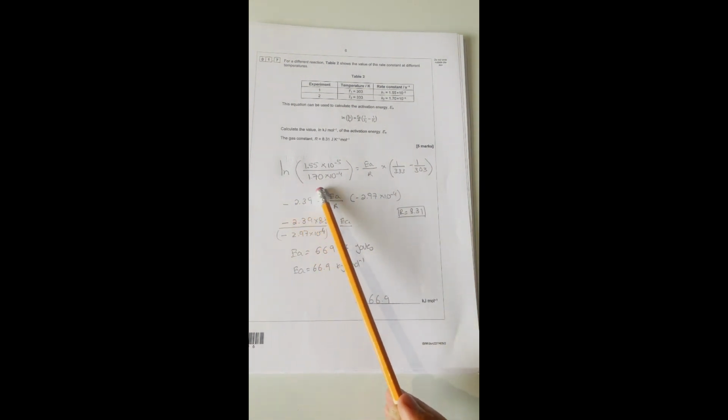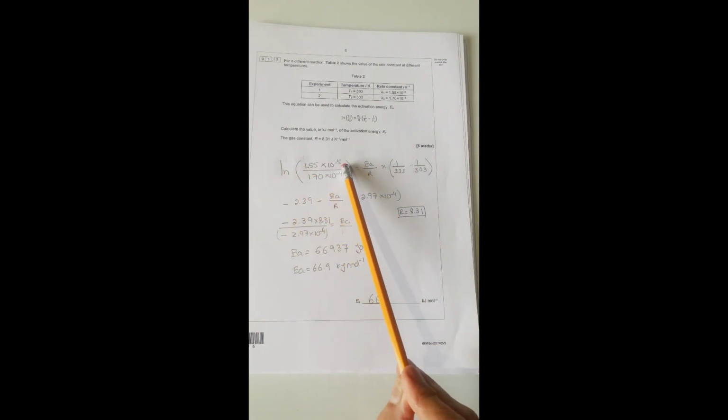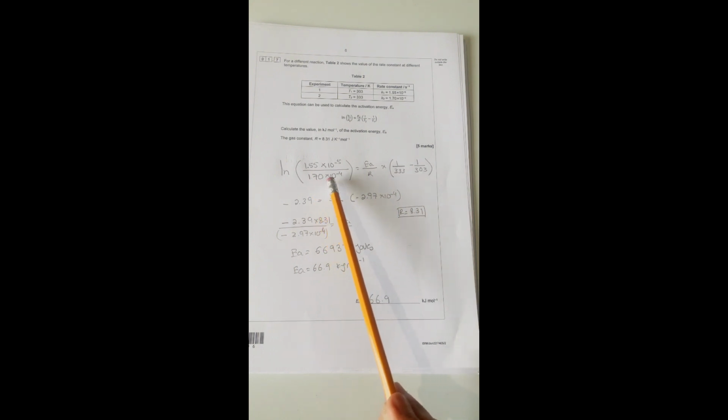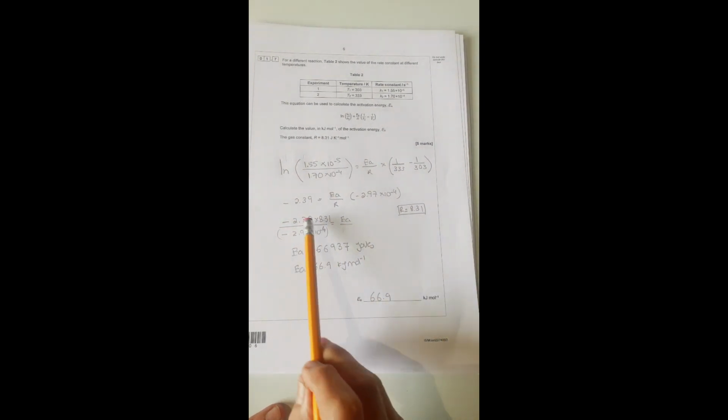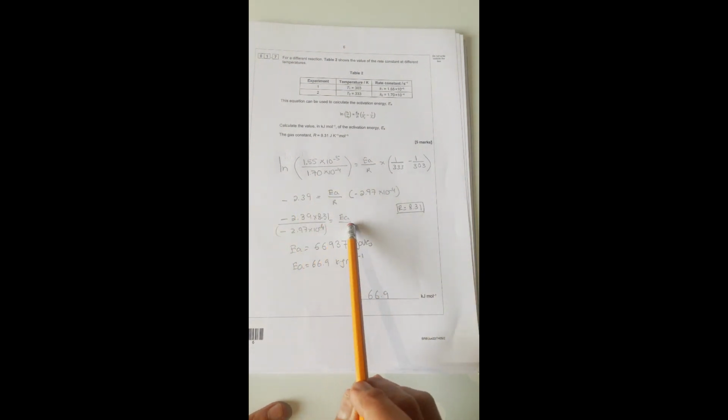So you take the equation and replace the values that you have. You have ln of 1.55 times 10 to the minus 5 divided by 1.7 times 10 to the minus 7, which are k1 and k2 shown here. That will equal Ea over the gas constant times 1 divided by T2, which is 333, minus 1 divided by T1, which is 303. So you set up the whole equation and then rearrange it to find Ea.